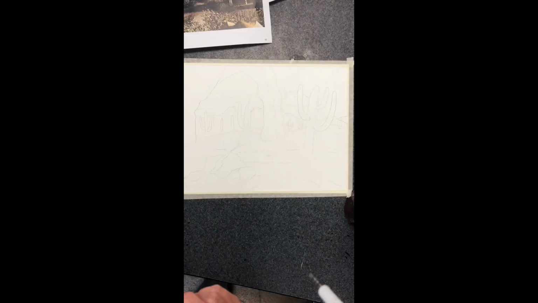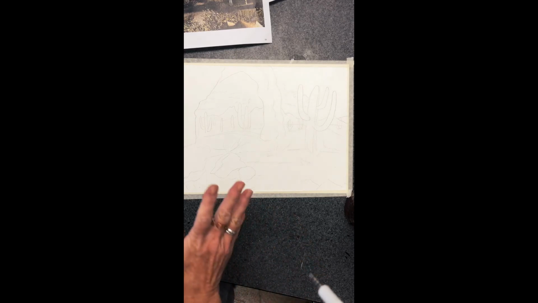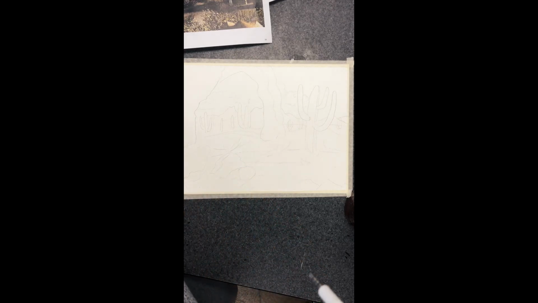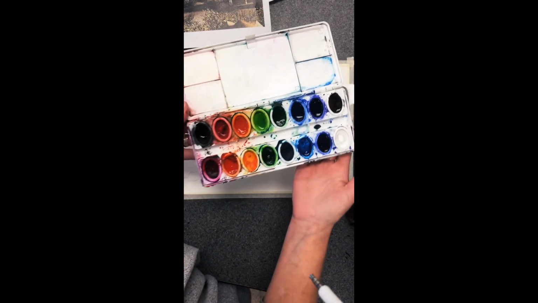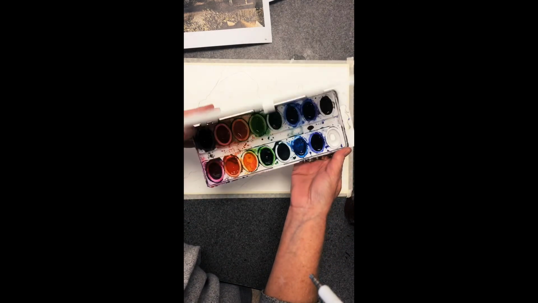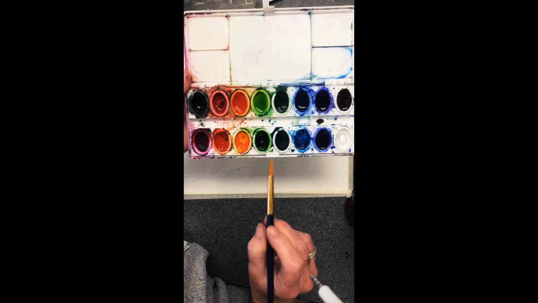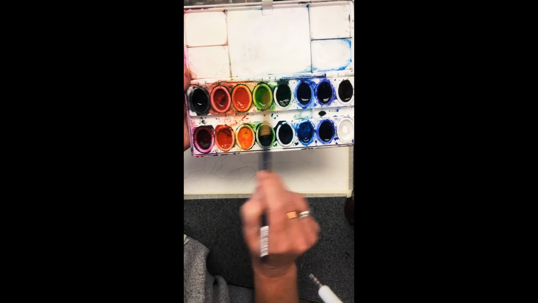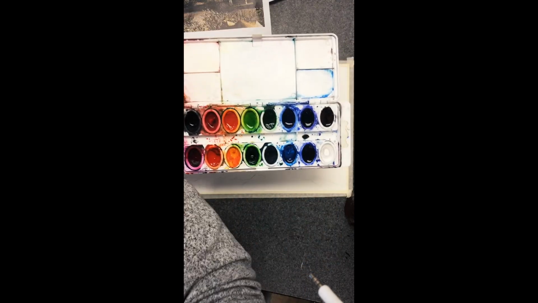So now we are prepping to paint. We've got everything taped down. I've got my pencil sketch on there. I have my watercolors, which I'm just using a Crayola palette, just like you have at school. And the one thing that you want to do, these are concentrated watercolors, and you need to kind of activate them by adding droplets of water in each one.